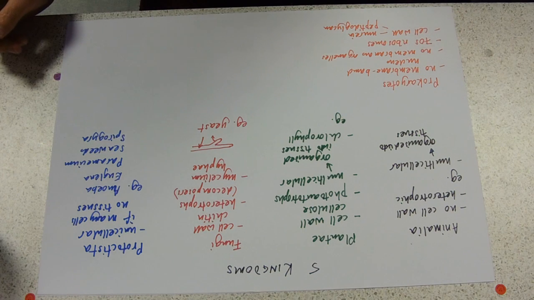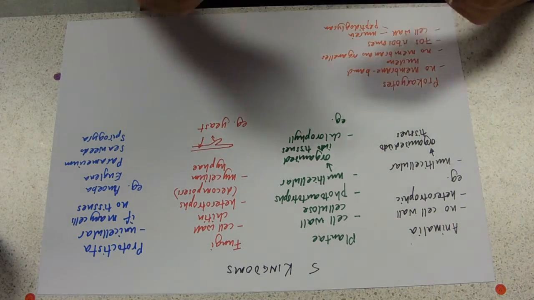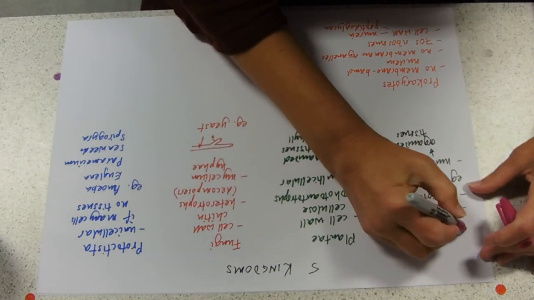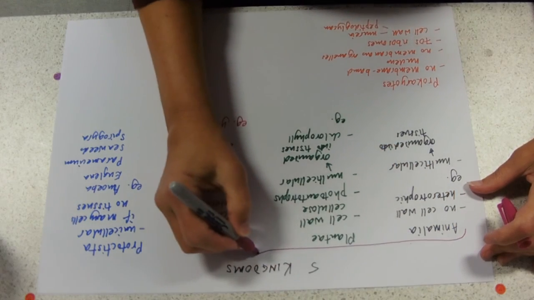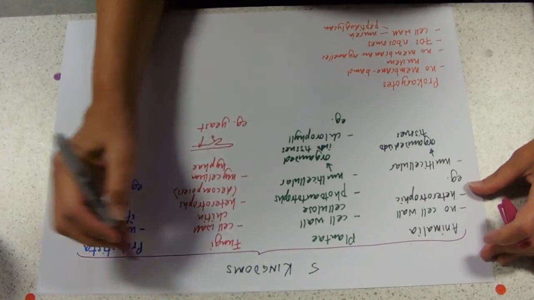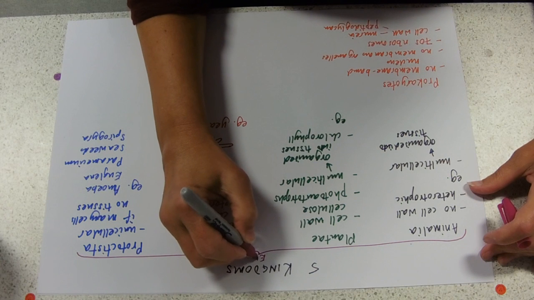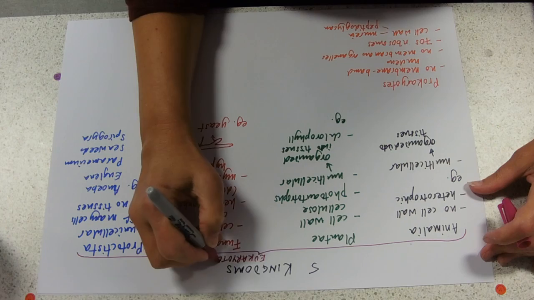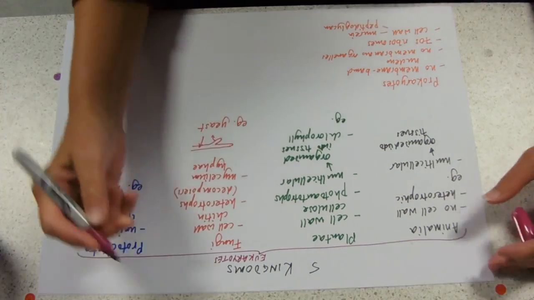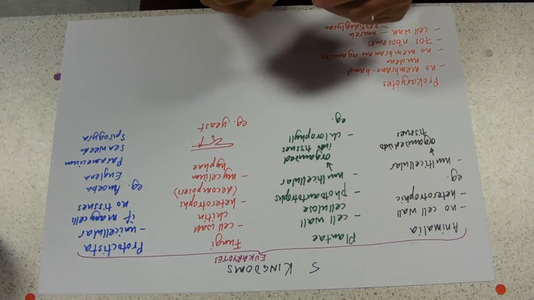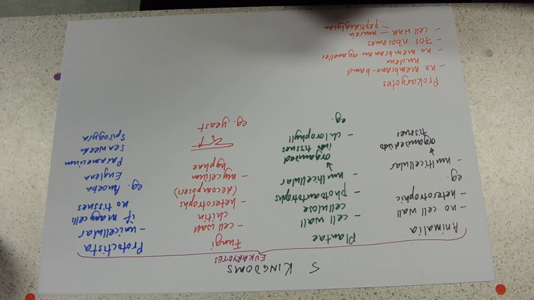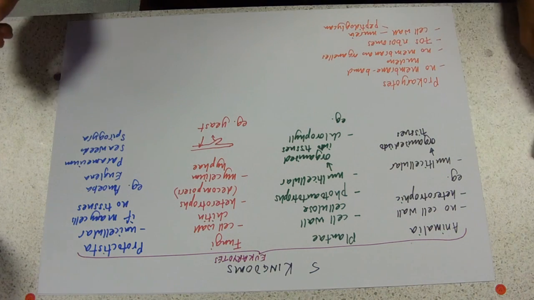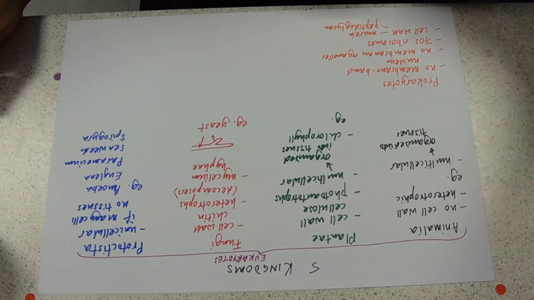Final thing, pick a colour, any colour, Janet. All of these are in that domain Eukaryota. That means that they all have a true membrane-bound nucleus. And you pretty much need to make yourself a table, print some pictures off, get it sorted out.